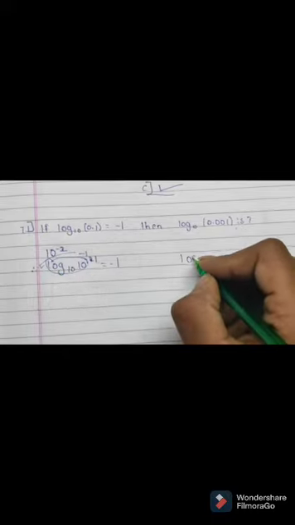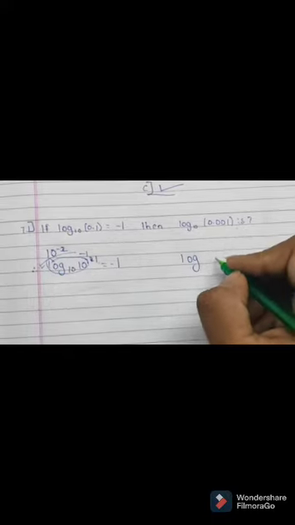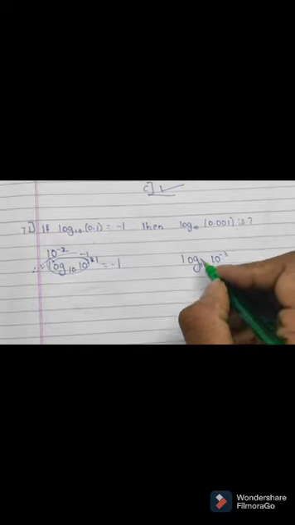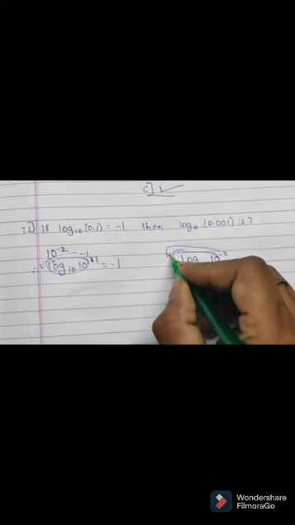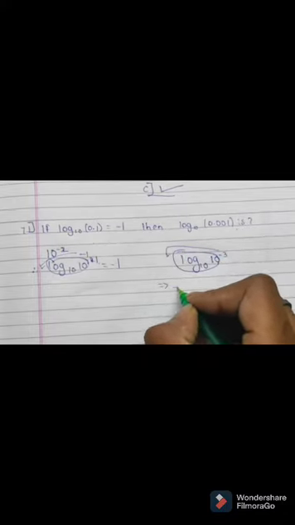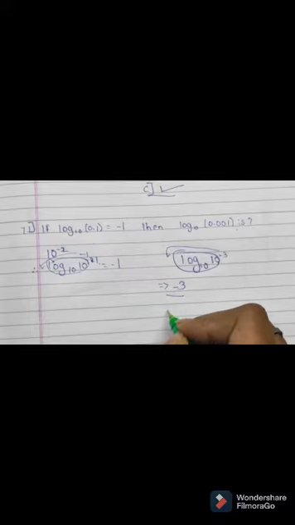So log 0.001 can be written as log 10 raised to -3 to the base 10. Now this whole will become 1 and the power will come here. So our answer is -3. So option D is correct.